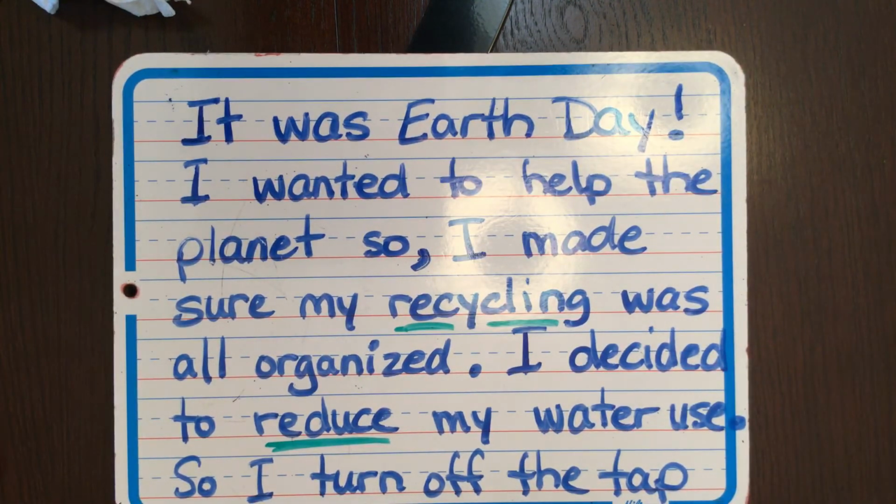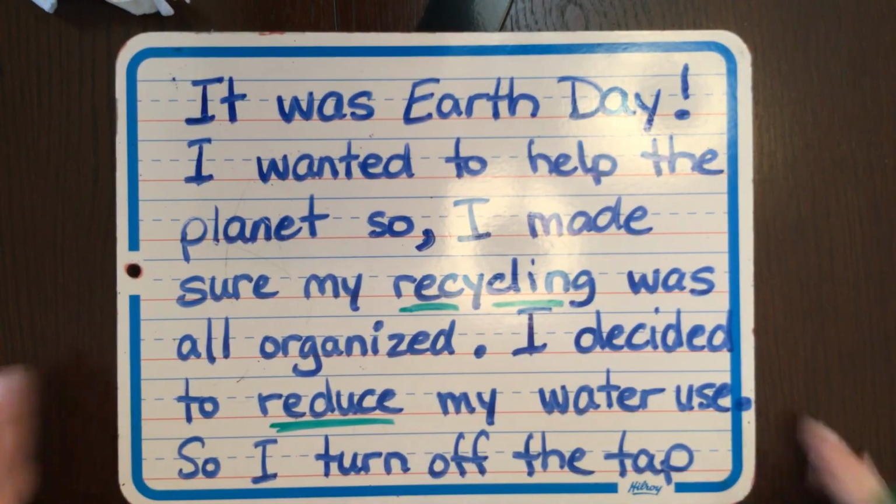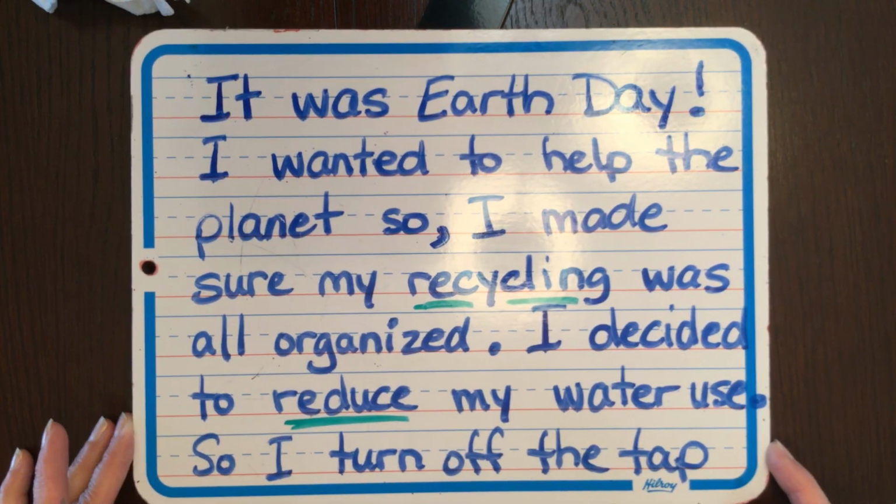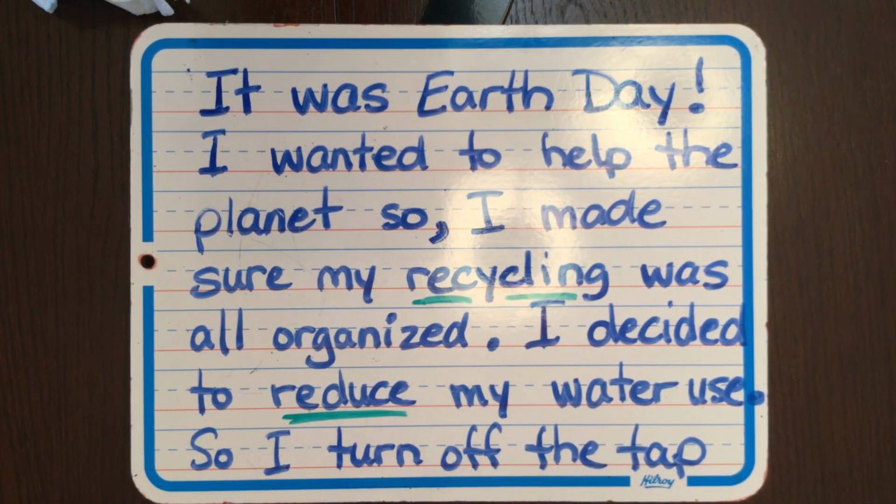If you only want to have 3 sentences in your story, you might say, it was Earth Day. I wanted to reduce, reuse, and recycle more. So my family and I decided to do that. That's how we help the planet. You can write a very short story, or you can write a long story. You can also take some time if you want to draw pictures about your story.